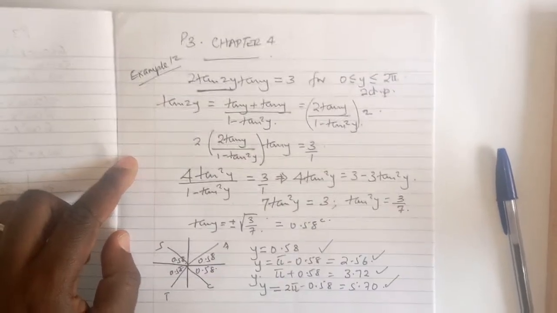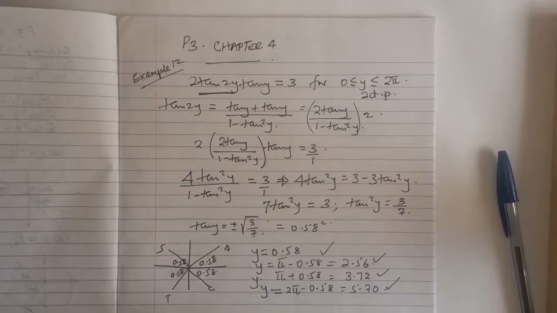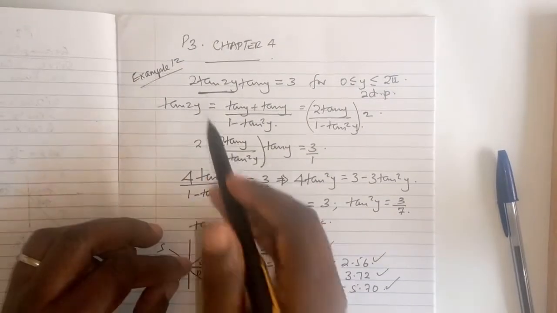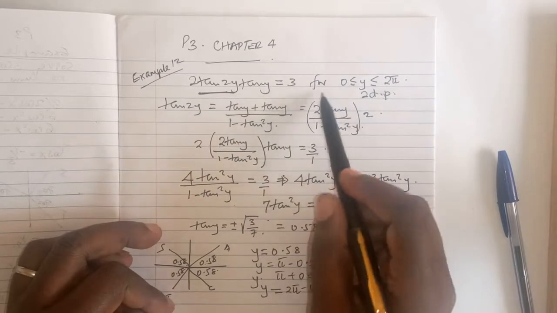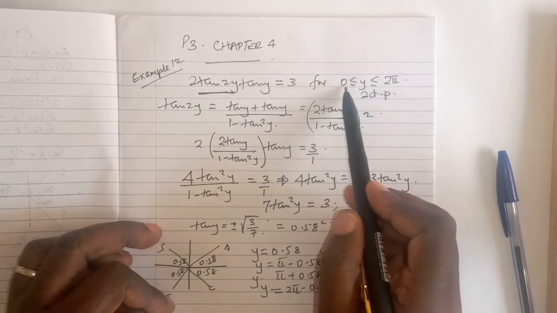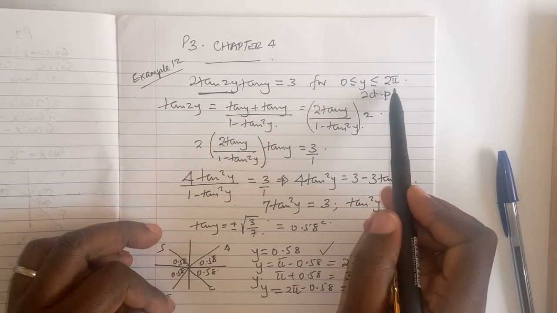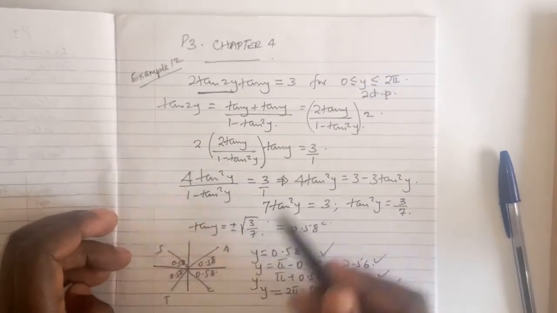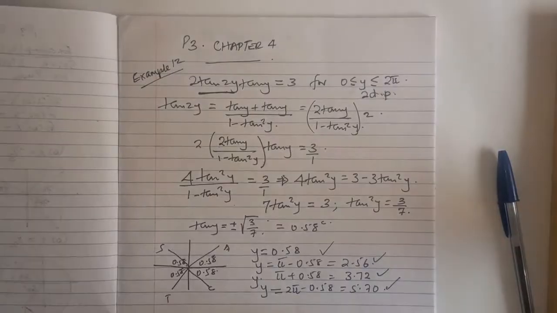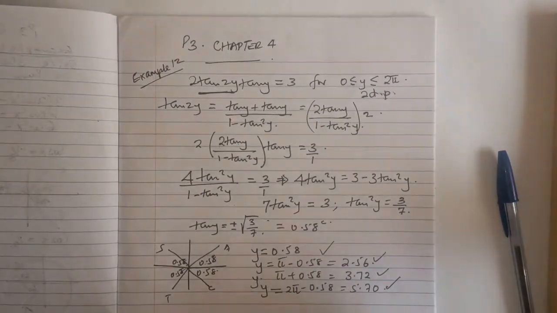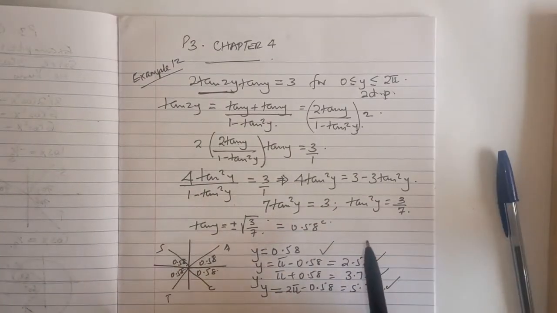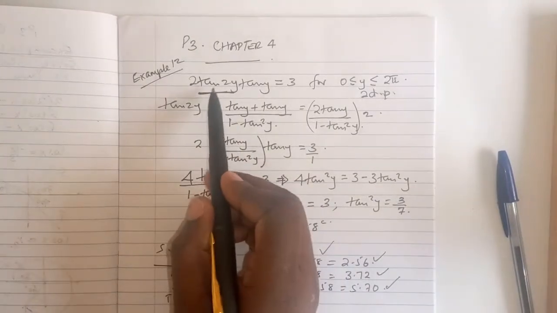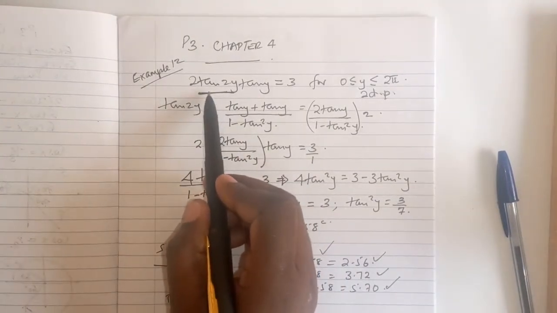In example 12, we are told to solve 2 tan 2y tan y is equals to 3 for the range of y to be between 0 all the way to 2 pi. This question is already worked out, and I just want to explain what is on this page so that we all follow. And we have a point of reference.